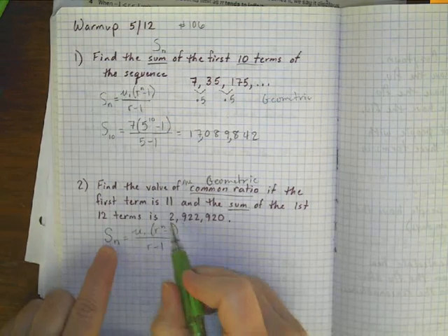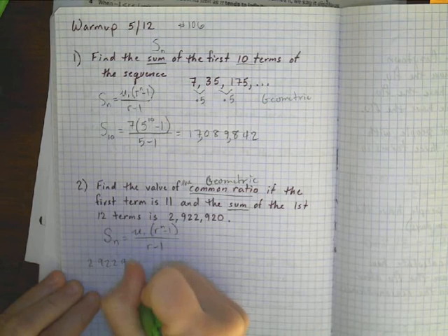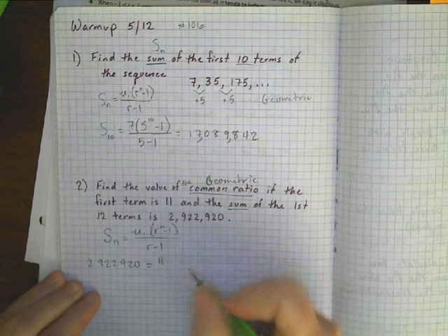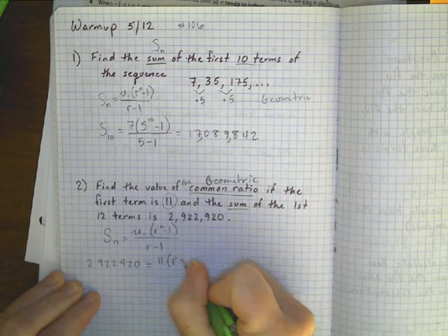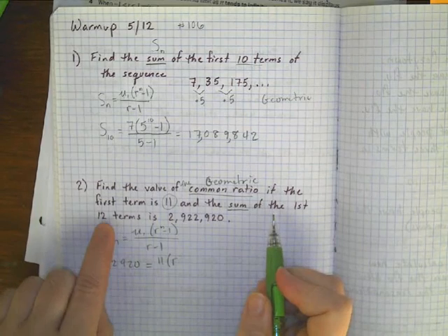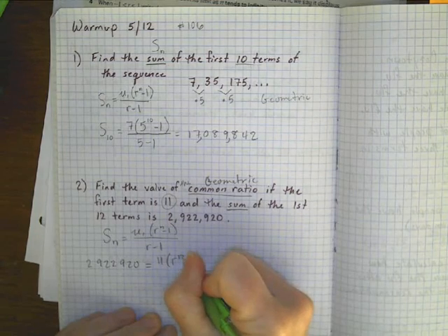Okay, so I have the sum. The sum is 2,922,920. I have the first term. That's 11. Okay, that's my u sub 1. And I don't know the common ratio. I do know that it's the first 12 terms. So that means n is 12, minus 1.